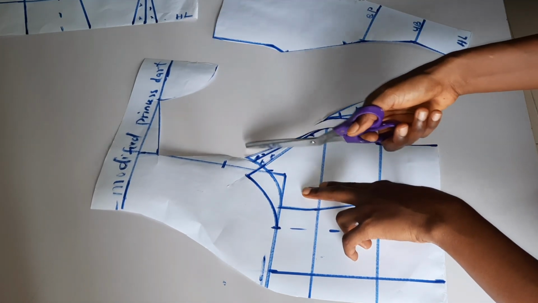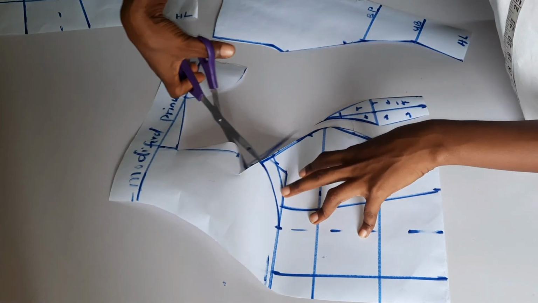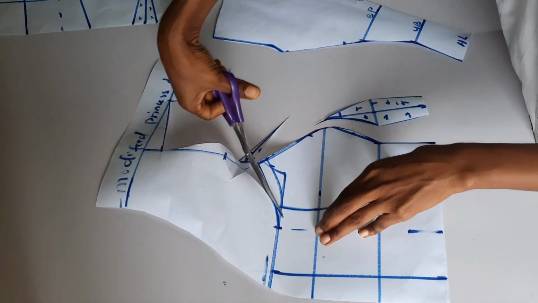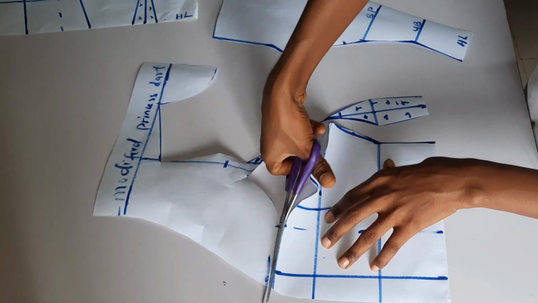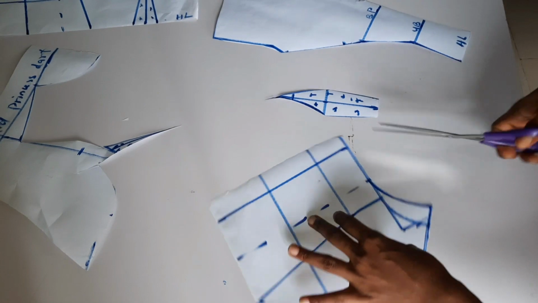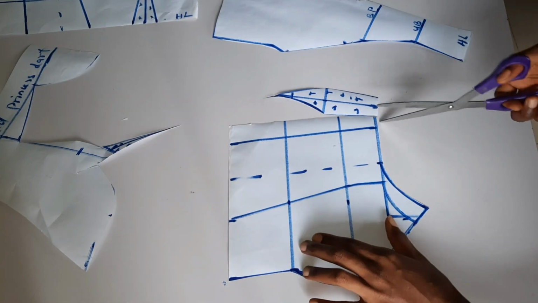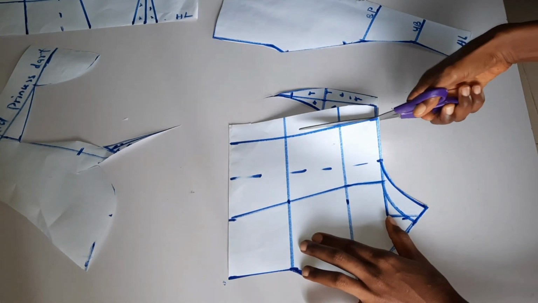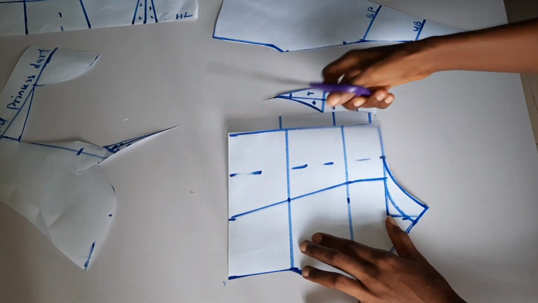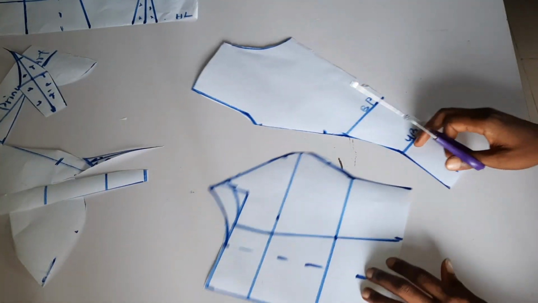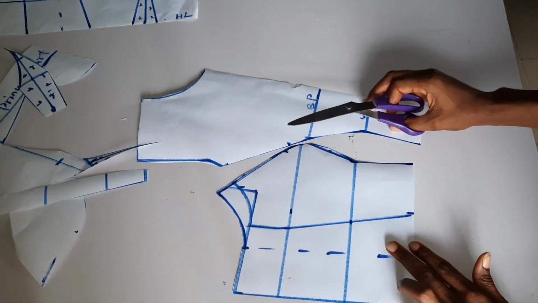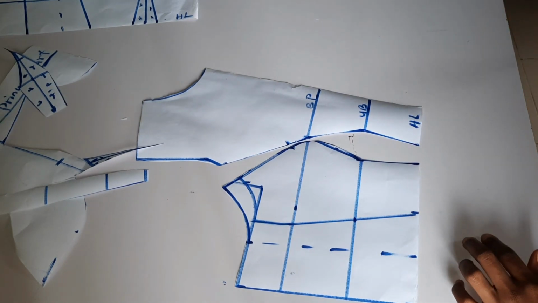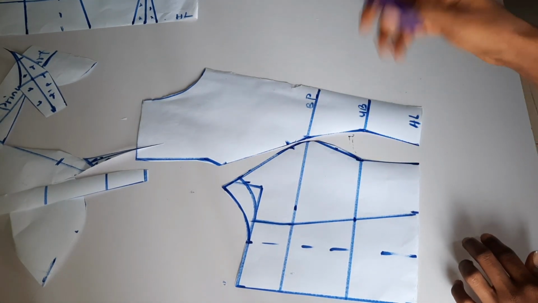Remember, I cut this and I stopped somewhere here. I did not go through it because we have created a new armhole that we need to follow. So then I will cut this here. So this is what it is going to look like once we are done cutting it. So you see that those parts that I marked are out.